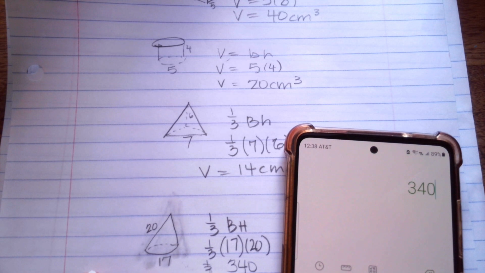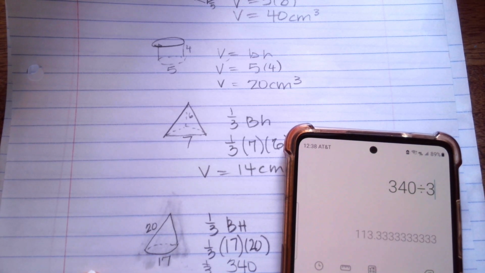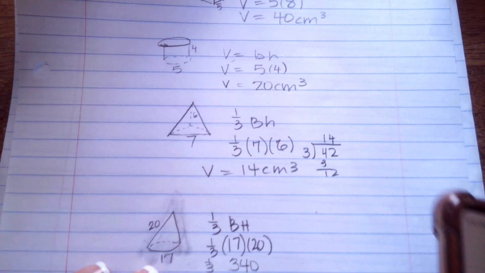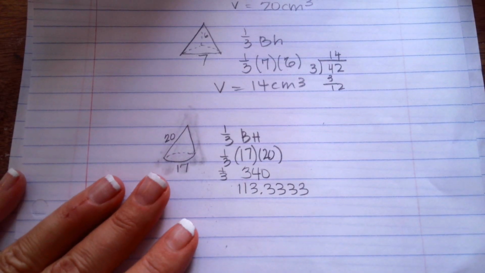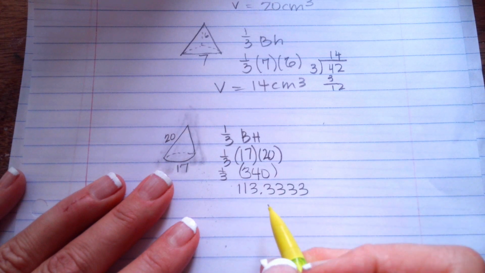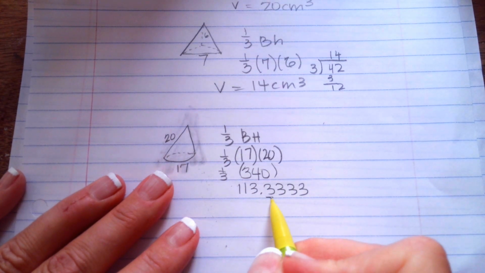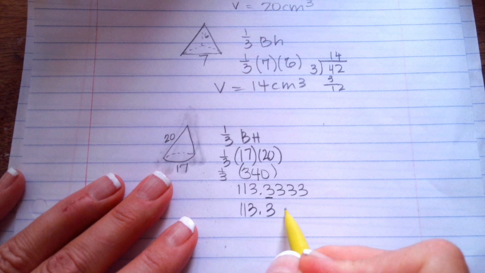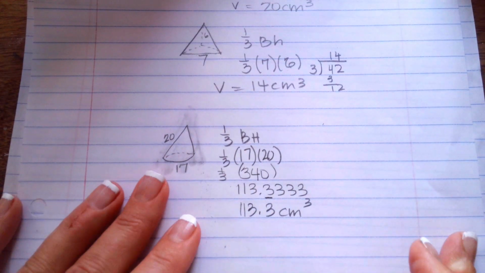17 times 20 equals 340. And then we do that divided by 3. It is 113.333333. And what we are going to do is round it to the nearest tenth. So it's 113.3 centimeters cubed.